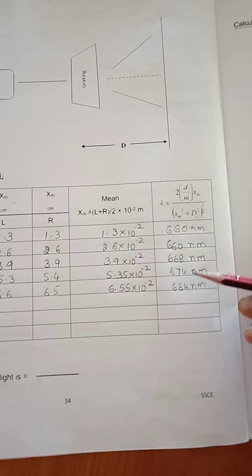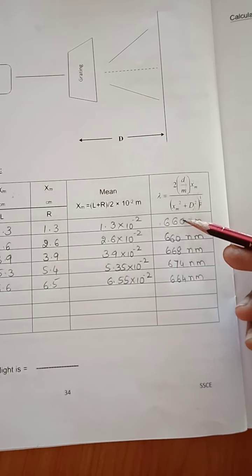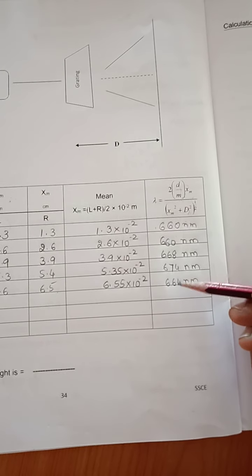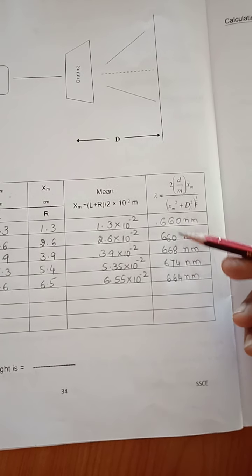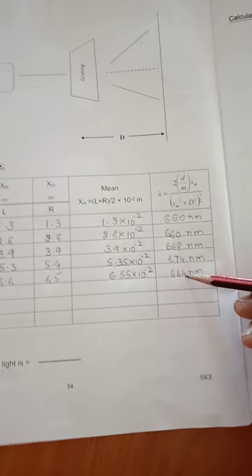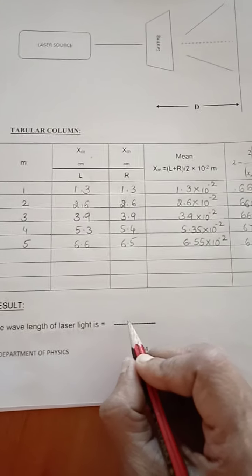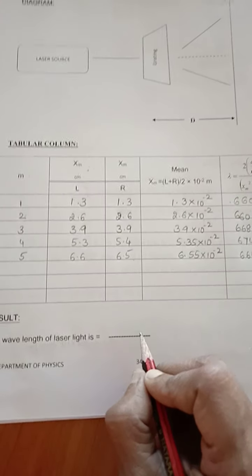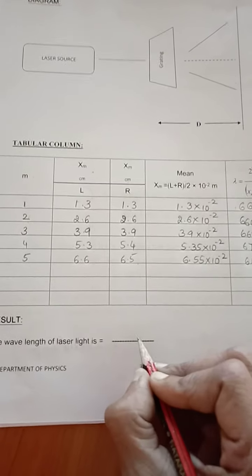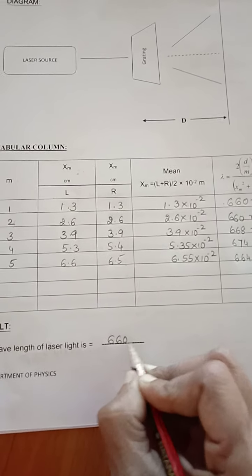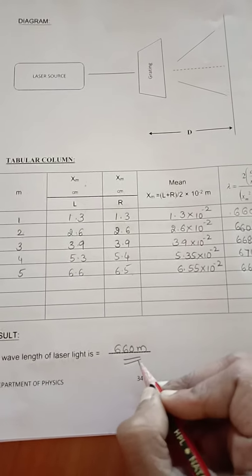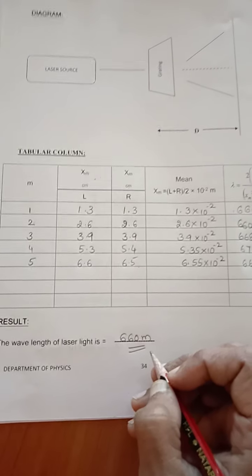You need to fill this column, and you are getting almost consistent wavelengths of the light of the given laser. Take the average of these and write the value here: the wavelength of the given laser light is approximately 660 nanometers. So this gives the result: the wavelength of the laser using laser diffraction.